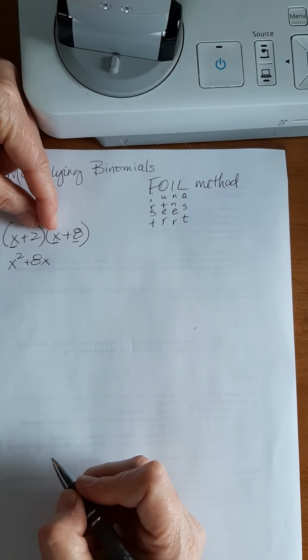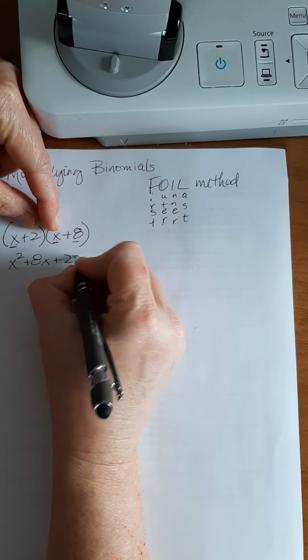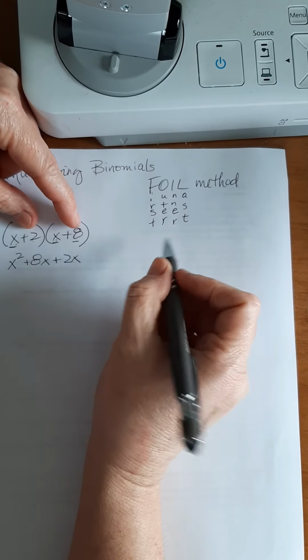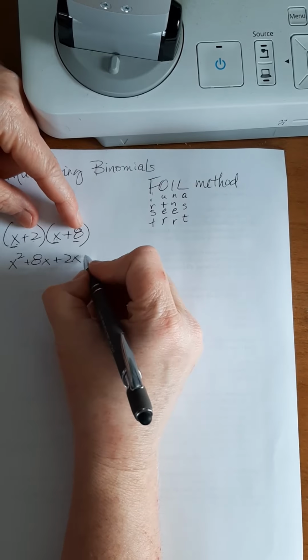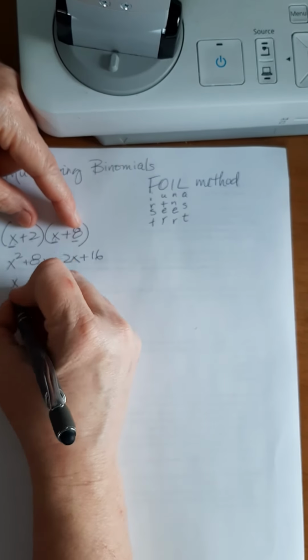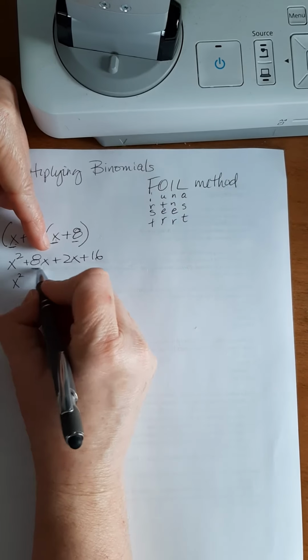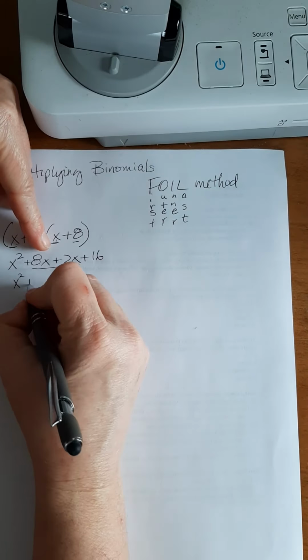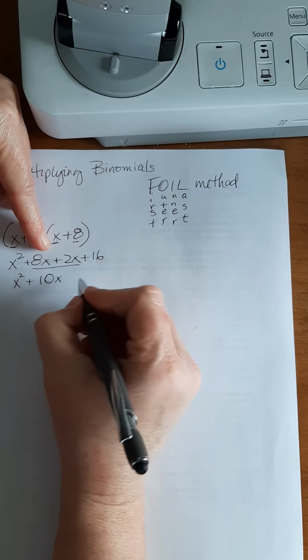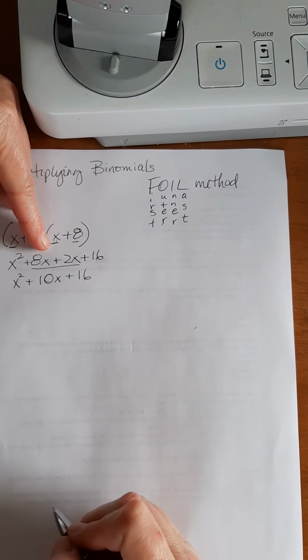Then you're going to do the inner terms. 2 times x, 2x. Last terms, 2 times 8, 16. Add your like terms, which if they're in descending order for both of them, it typically will be your middle two terms. So x squared plus 10x plus 16.